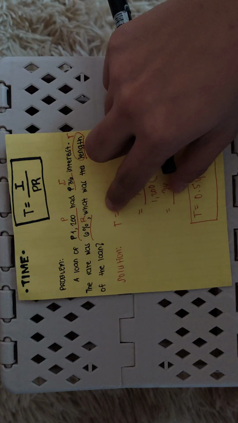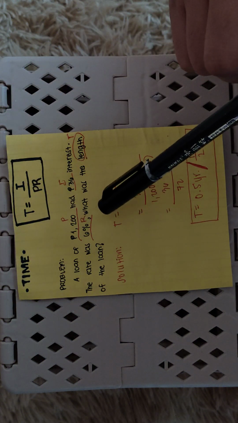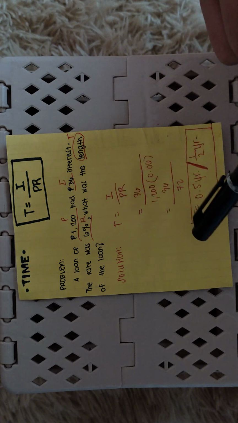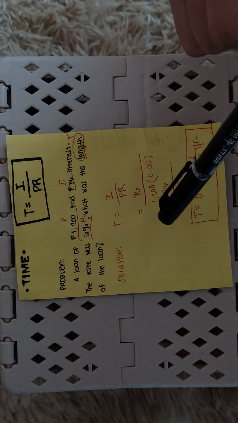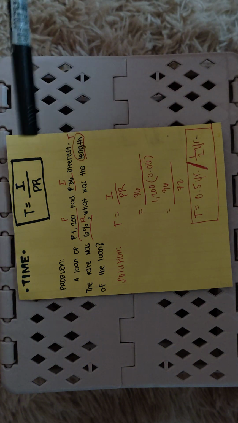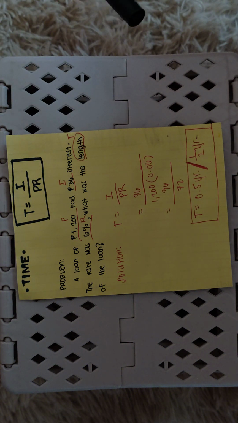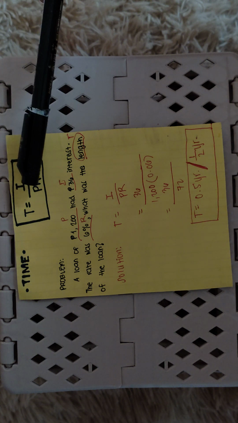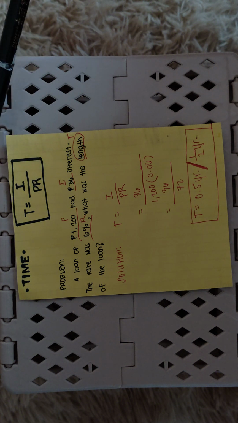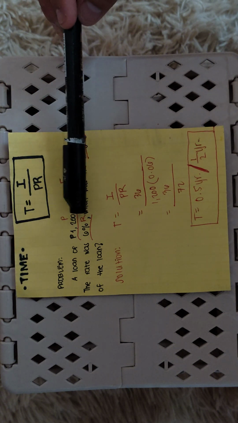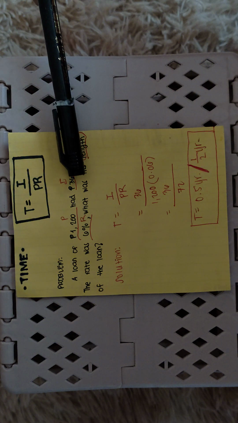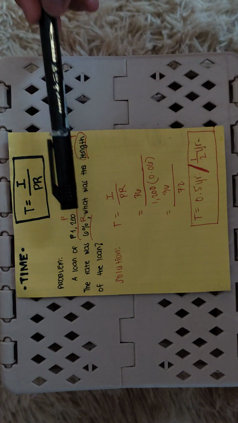Next is to find the time. A loan of 1,200 pesos had 36 pesos interest. The rate was 6%. What was the length of the loan? So we are to find the length of the loan, or the time, and the formula here to find the time is T is equal to interest divided by principal value times rate. So I've labeled and identified all of the three. So 1,200 is the principal value, 36 is the interest, 6% is the rate.